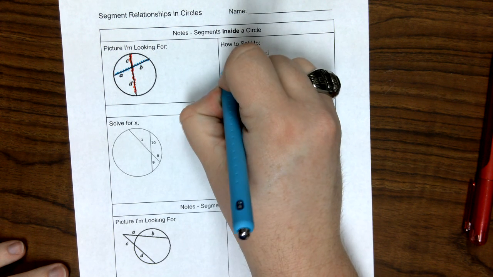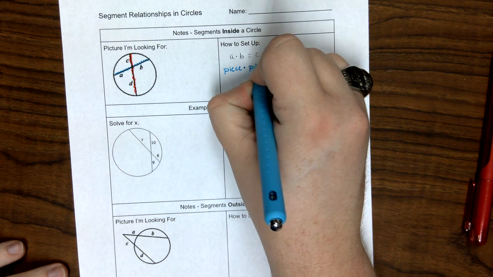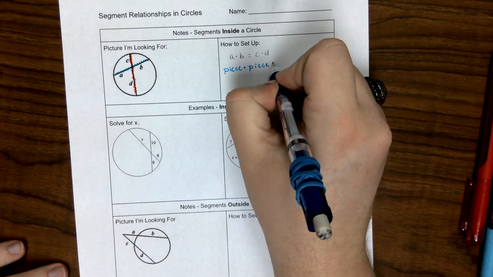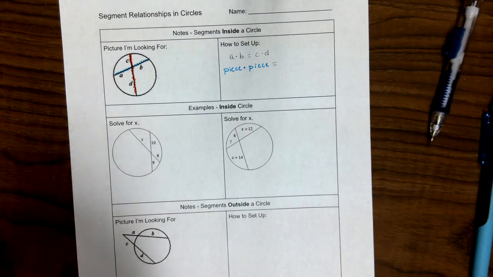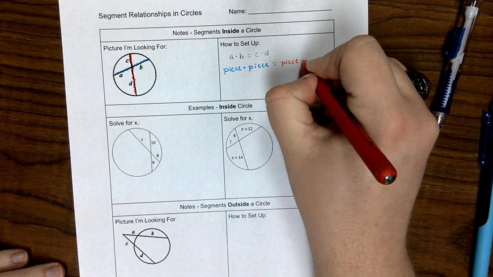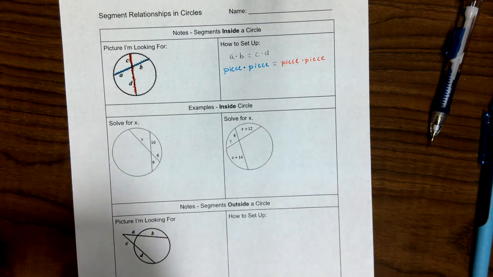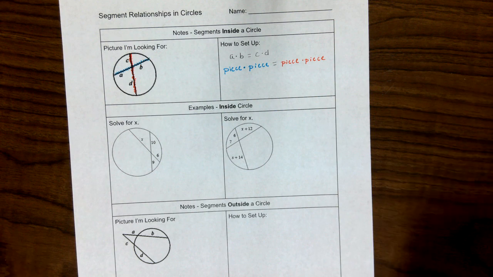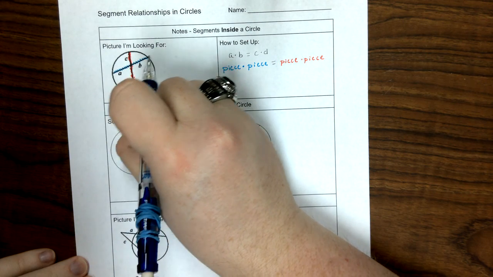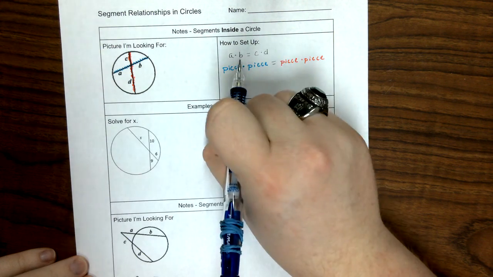So you would say a blue piece times the other blue piece equals the two red pieces multiplied together. Okay, it's very simple. If you want to follow the color coding like I did, or just follow the line, whichever pieces are on that line, they are multiplied together, like we've got here.